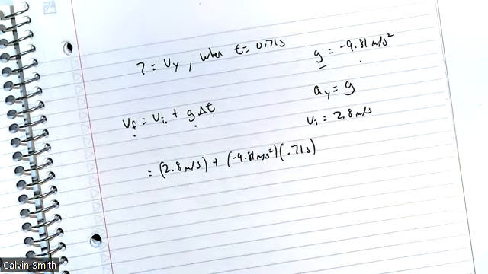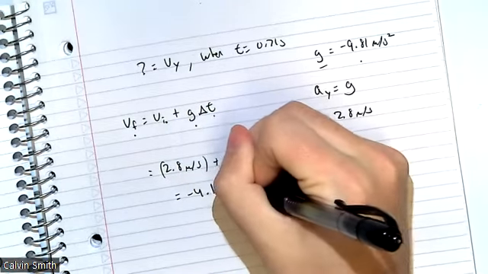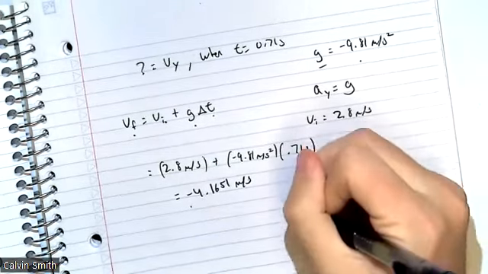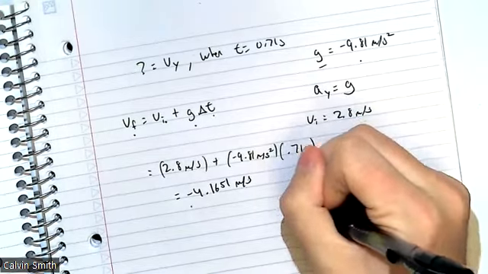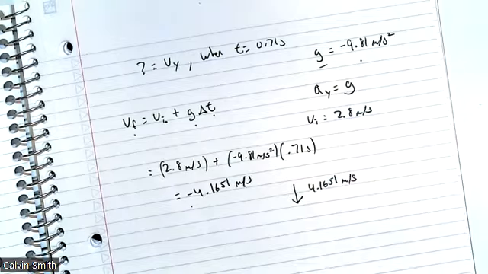Plug in a calculator. From that calculation, you should get negative 4.1651 meters per second. What the negative is telling us is that she's moving downwards at 4.1651 meters per second. And that does it for part D.